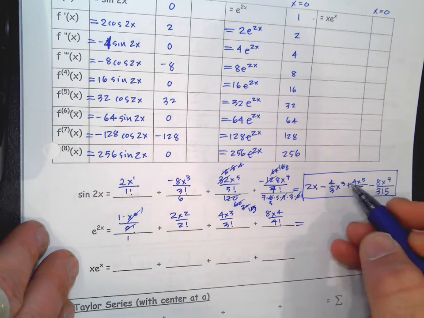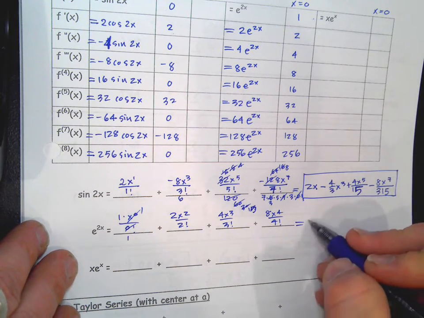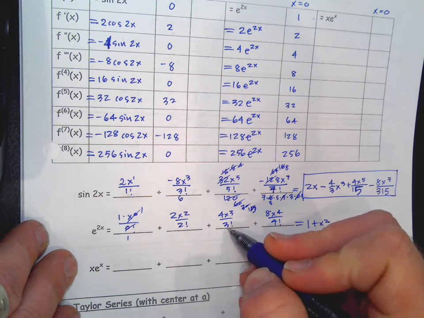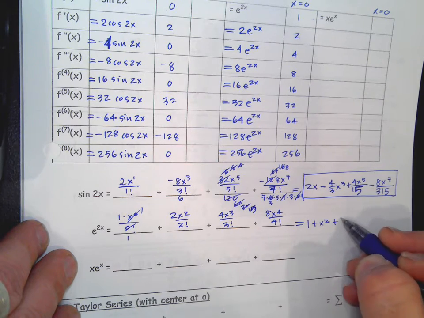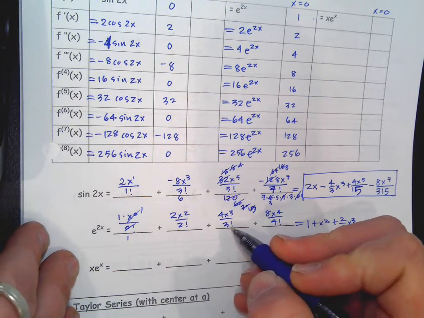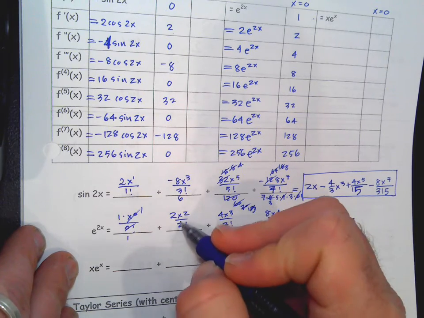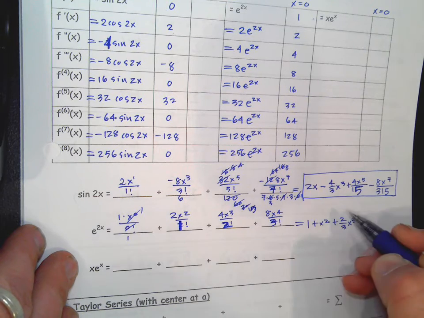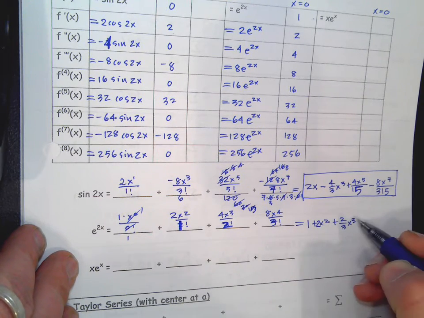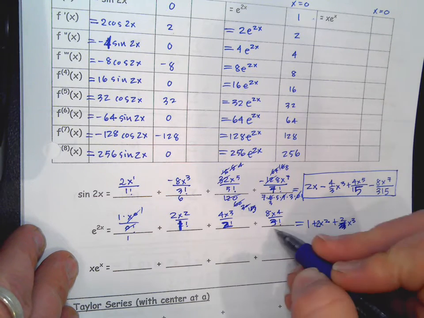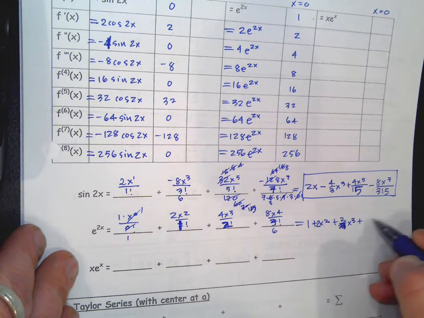And then we could go ahead and simplify them. First term is 1, and then plus x squared, and then this is 6, so it's going to be 2/3 x cubed. I think, let's make sure. Oh shoot, I skipped one. That's supposed to be 1 factorial, 2, 3. So let me back up. This should be 1 plus 2x, plus 2x squared. That's going to be plus 2x cubed. This is going to be 6. So that's going to be plus 4/3 x cubed.